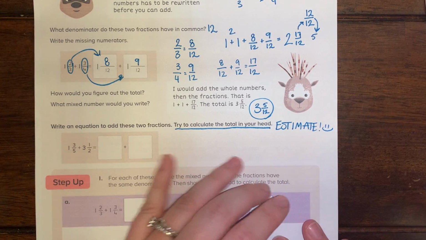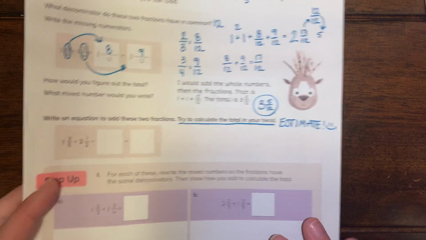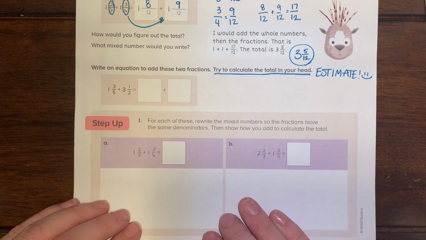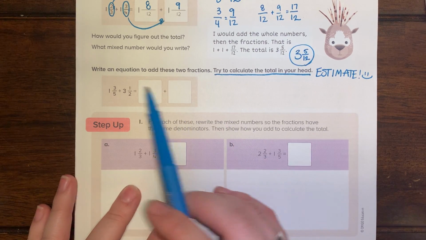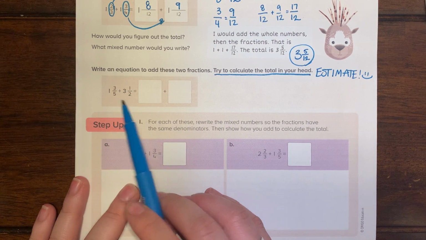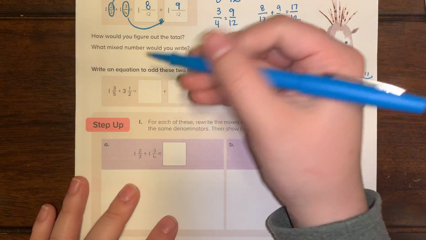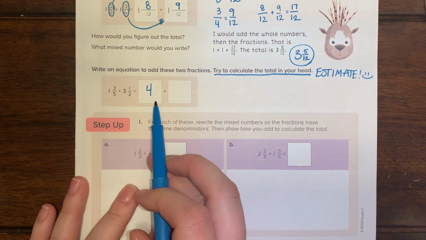Okay, we're estimating. We love estimating. When we struggle with our brain, that makes us get stronger. Alrighty. So let's look at this one. We know we're going to have at least 4, right? Because 1 plus 3 is 4. So that could be first.